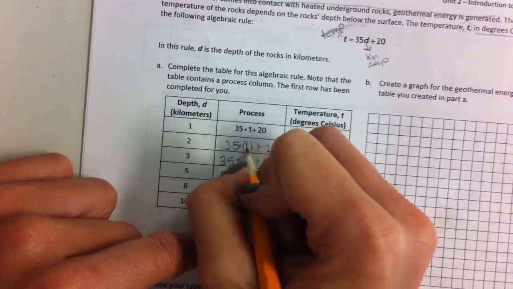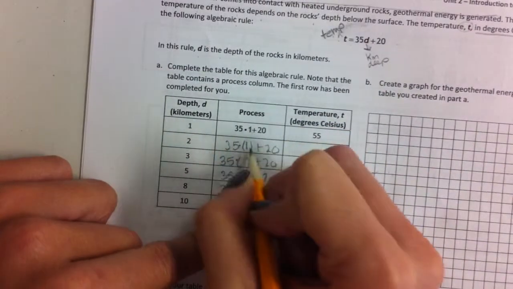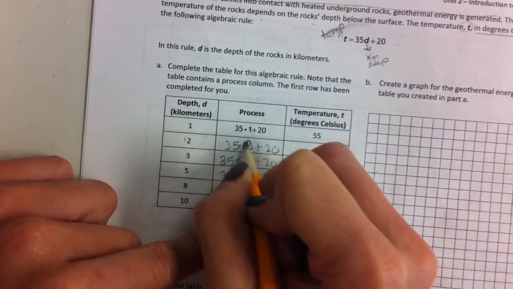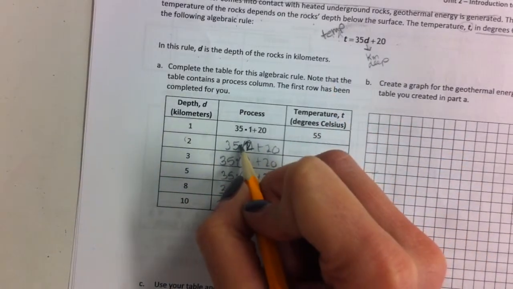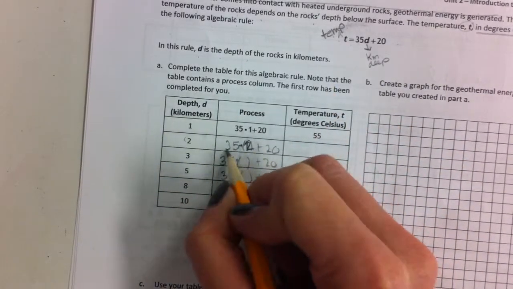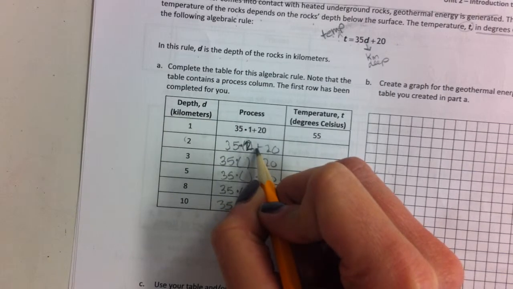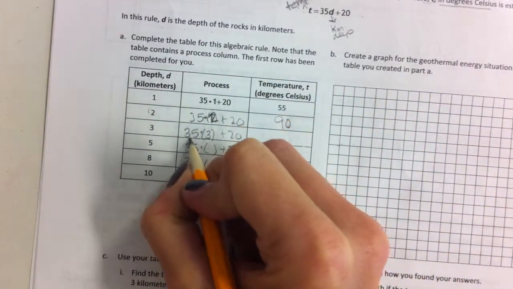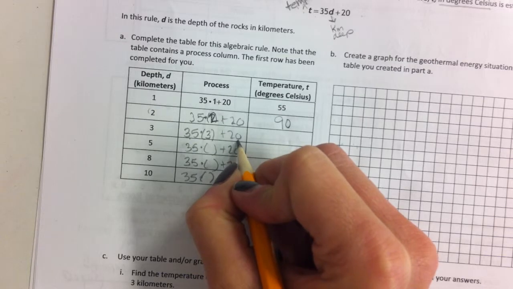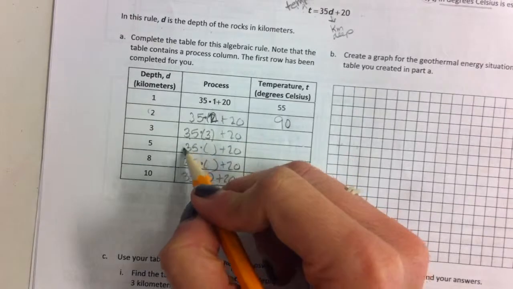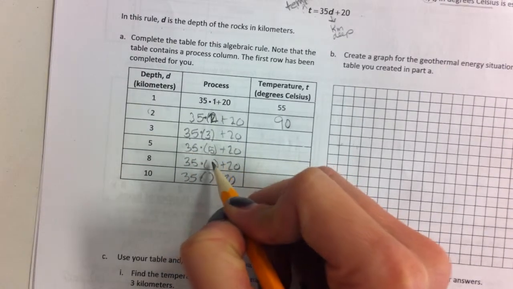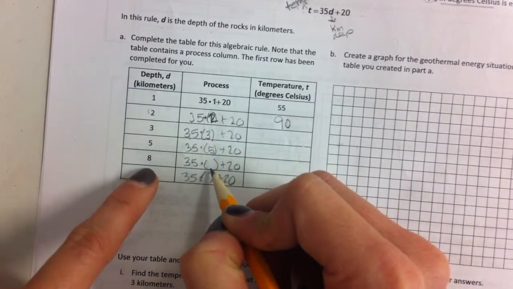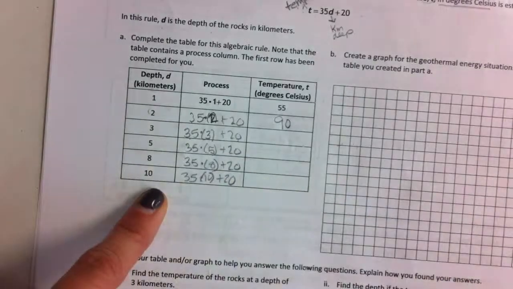Now we can plug them in. If I plug in a 2, my 2 goes into my machine. In your calculator, PEMDAS says I have to do my multiplication first. So 35 times 2 is 70, plus 20 is 90. Plug in a 3. Do 3 times 35, and then add 20. What do you get? Then do the rest. Pause it here. Realize right here that it's 5, 8, and 10. See you in part 2.